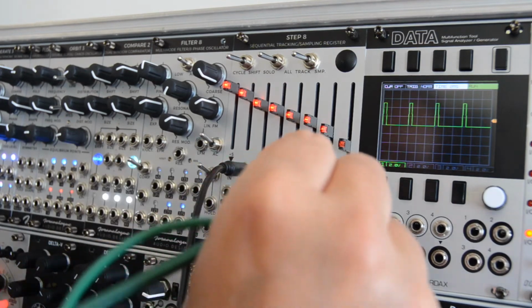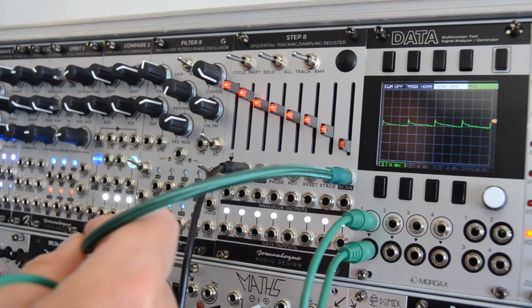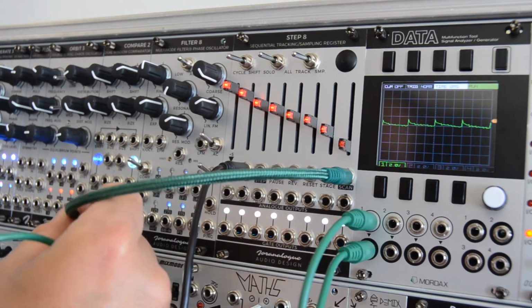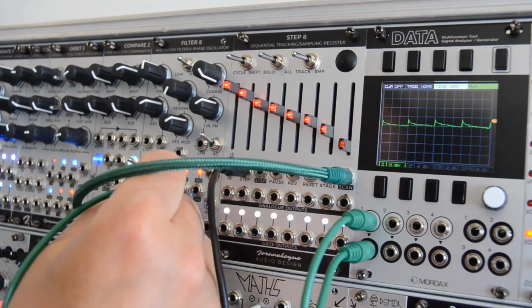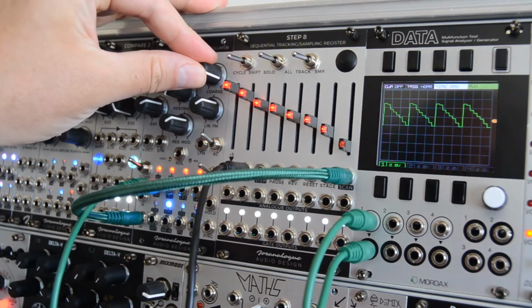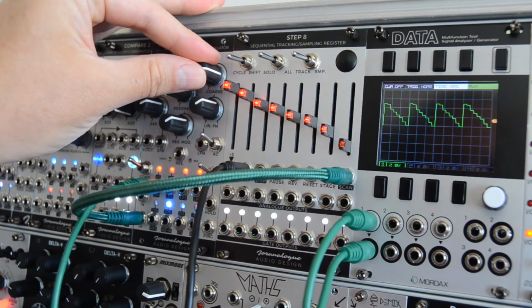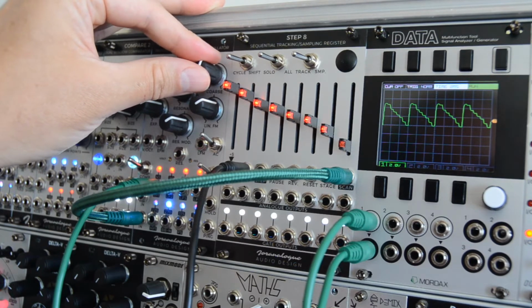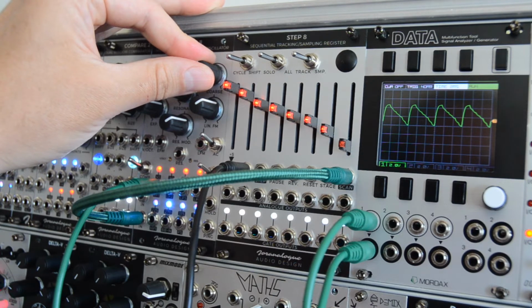So let's connect the scan output of step 8 to the input of my filter. And let's listen to the filter output. And now as I turn down the frequency of the filter, you'll see that I can get rid of the sharp edges.